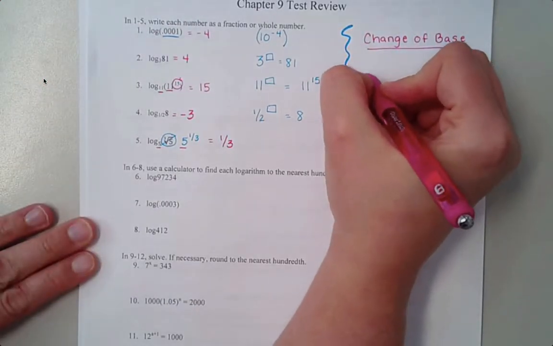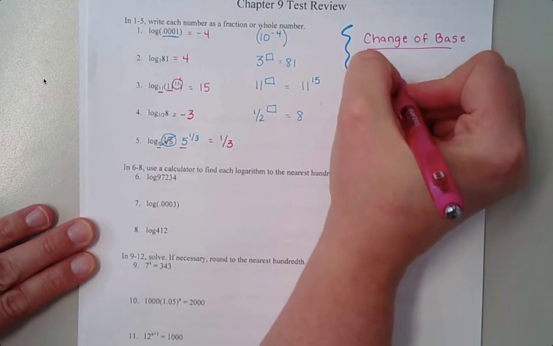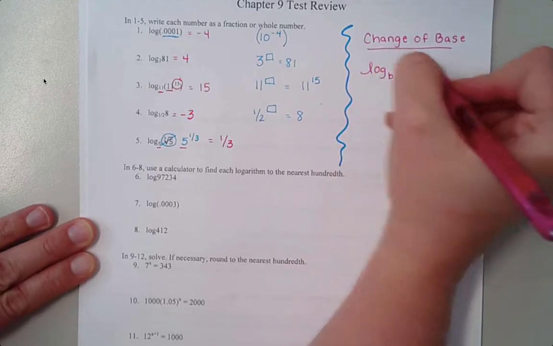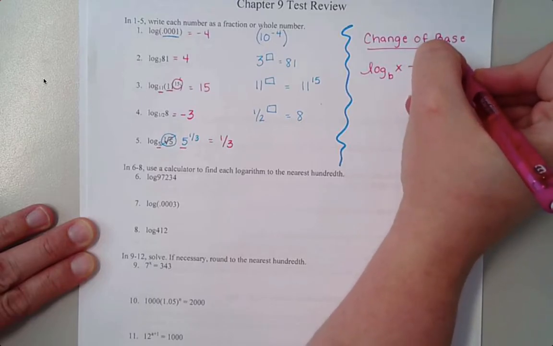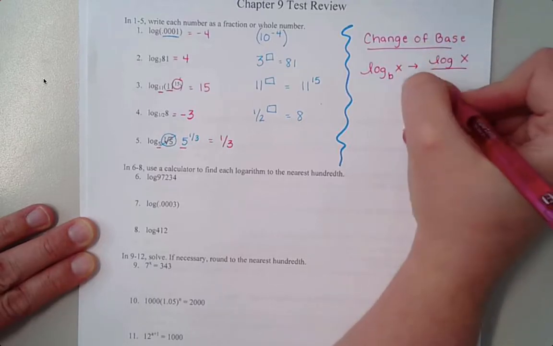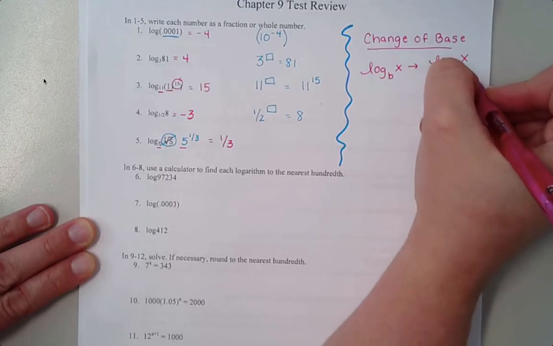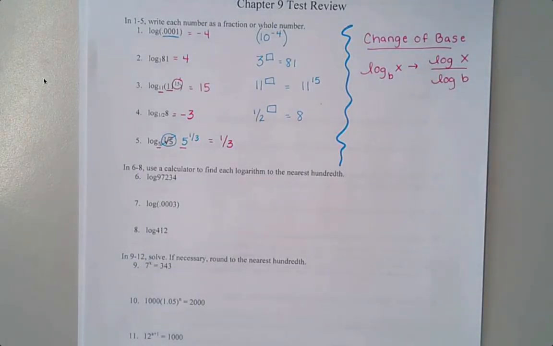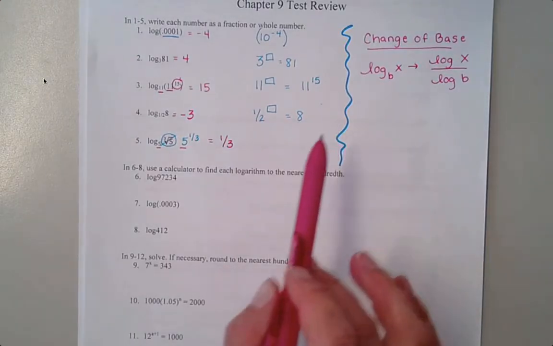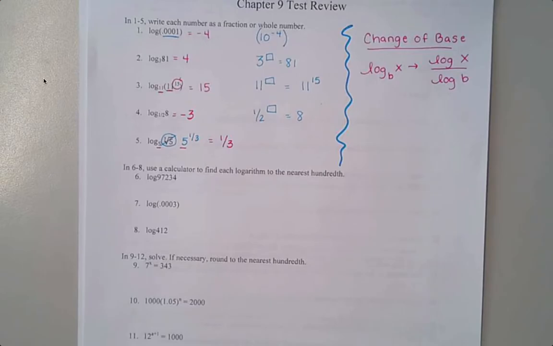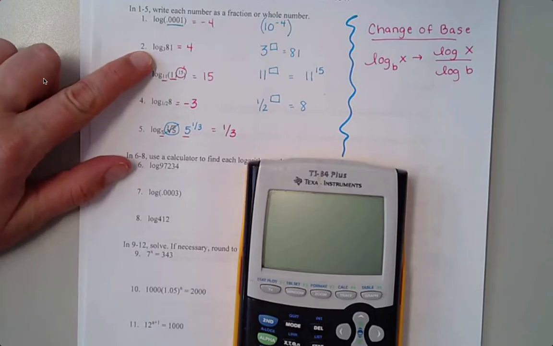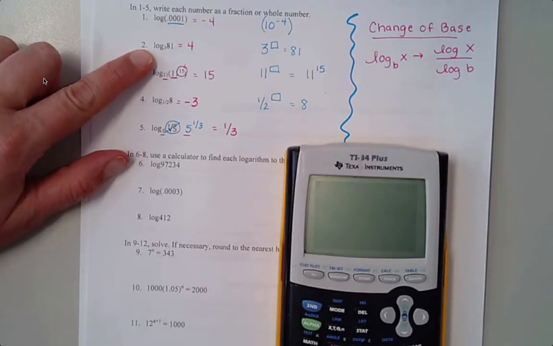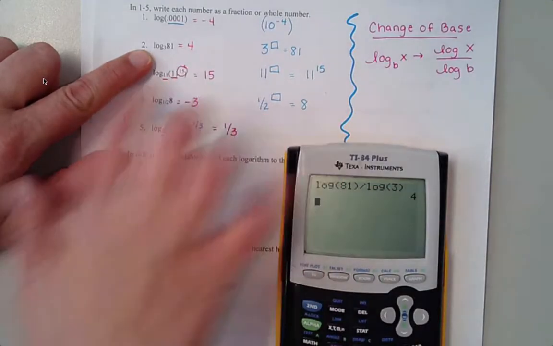Change of base says if I'm trying to do log base b of x, I can also do a common log of x divided by a common log of b. And you can look back in your notes for how we justified and proved that. It has to do with converting to exponential form and taking a log on both sides. So if I wanted to do log base 3 of 81 and I didn't know the answer off the top of my head, in my calculator I could do log 81 divided by log 3. And that should give me my answer of 4.